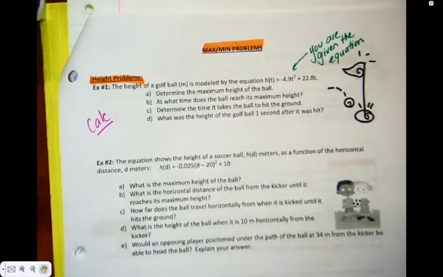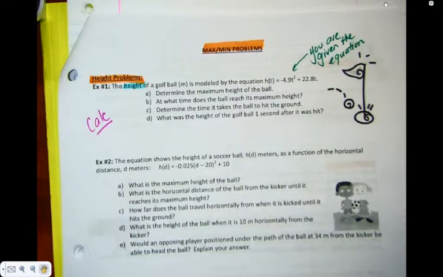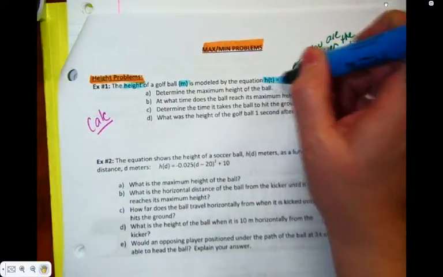Because when a ball goes up and it hits its maximum, what happens after that? Gravity brings it back down. So those numbers are really, really common. So what do we really need to know here? Well, I don't really care what kind of ball it is. I care that I'm dealing with the height of an object, and I care about the units in meters. I care about the equation.